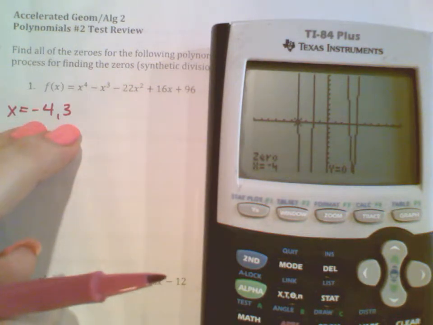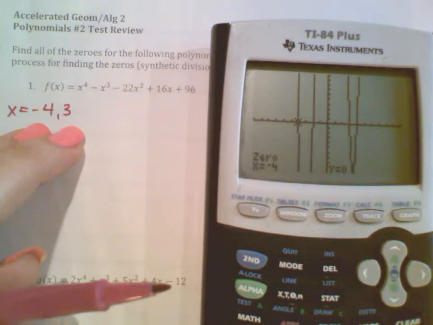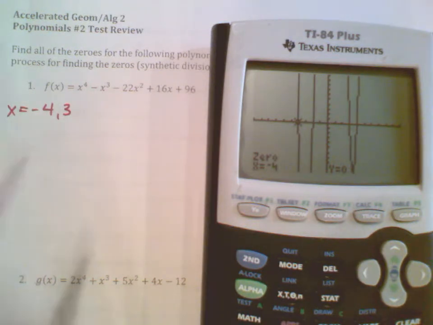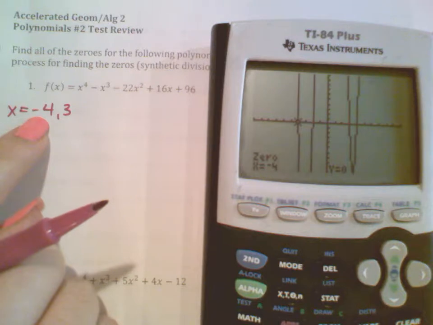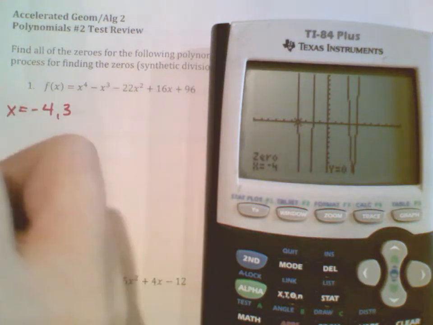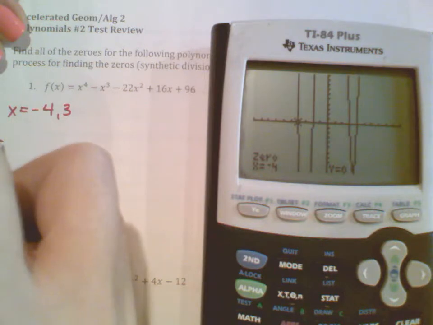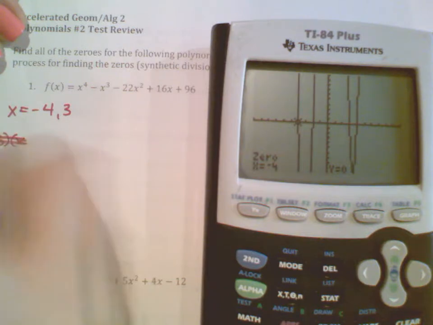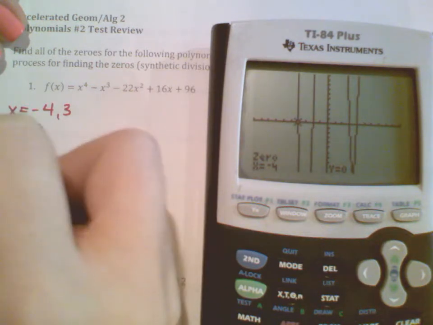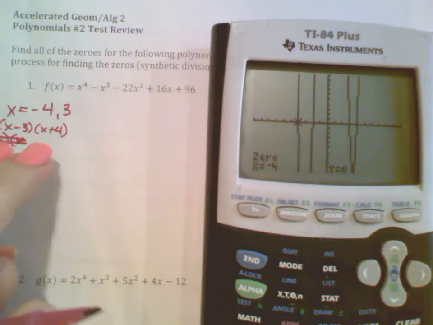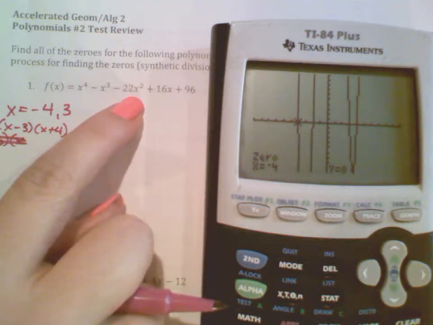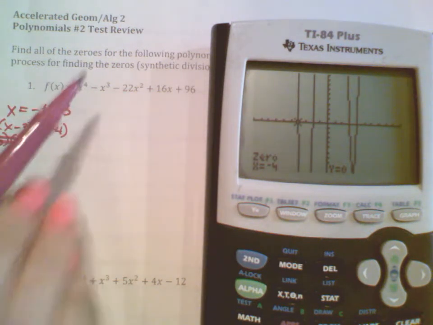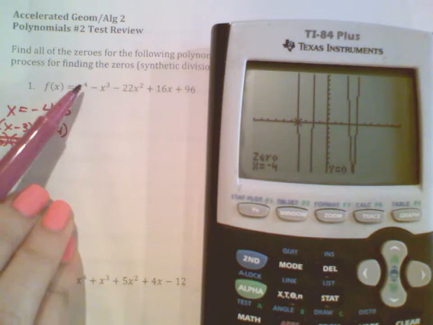The reason I chose 2 x's to go with is because what I'm going to be doing is dividing by x plus 4 and x minus 3, because x minus 3 and x plus 4 are 2 factors of this function. So I'm really going to be dividing by these factors in order to simplify my function down to being a quadratic, which means the degree would be 2.